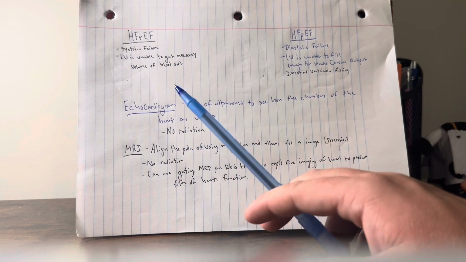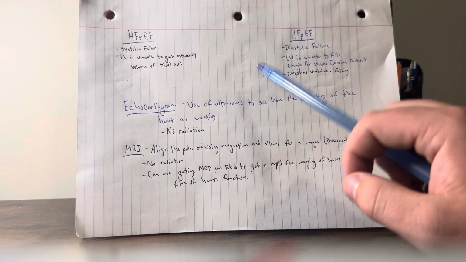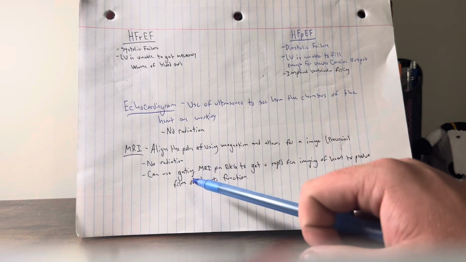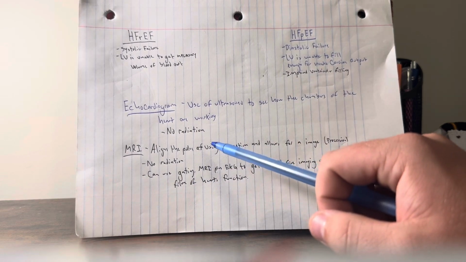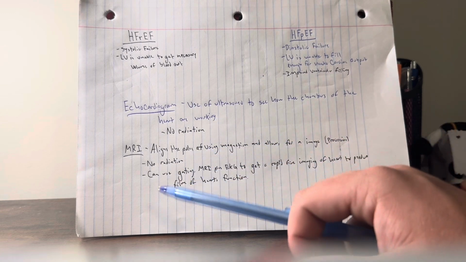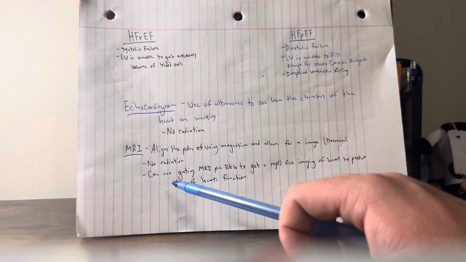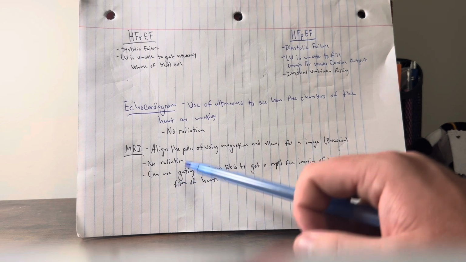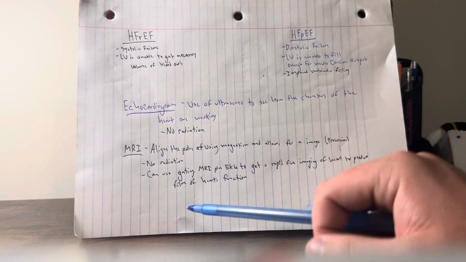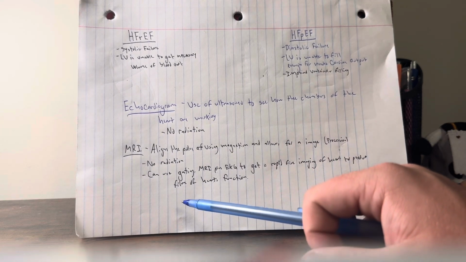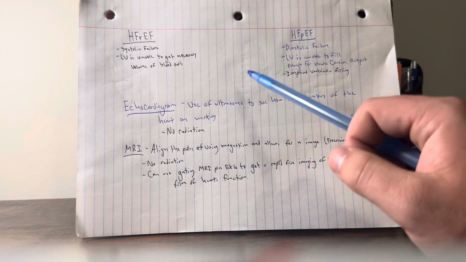This also has no radiation and uses ultrasound, so it is pretty healthy to use. You also have MRI, which uses precession to align the poles in your body to allow to get an image. This also has no radiation and uses magnetism. One way to see the overall function of the heart is called gating. So MRI plus the EKG, it gets the rapid fire imaging of the heart to produce a film of the heart's function. So through this, you can see whether or not you have HFrEF or HFpEF.